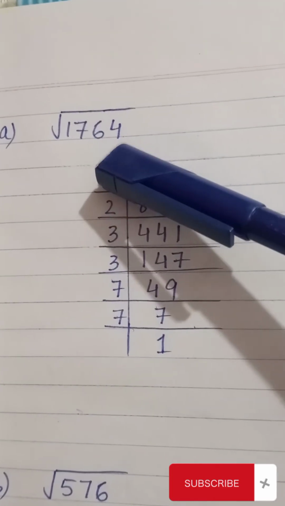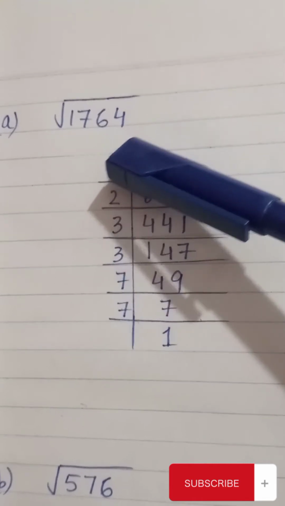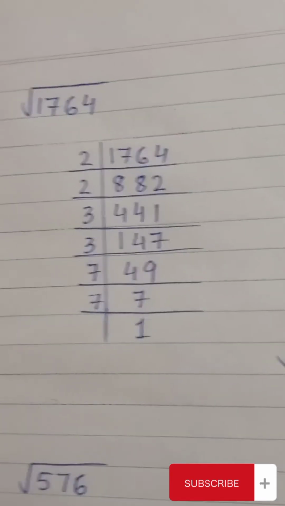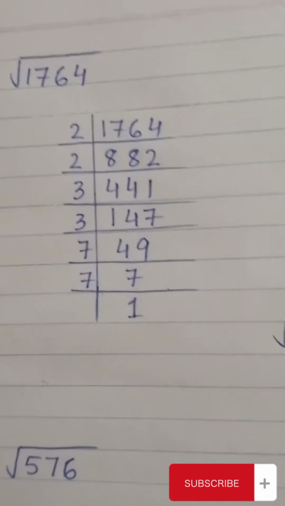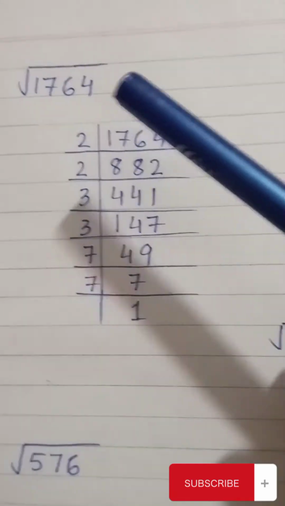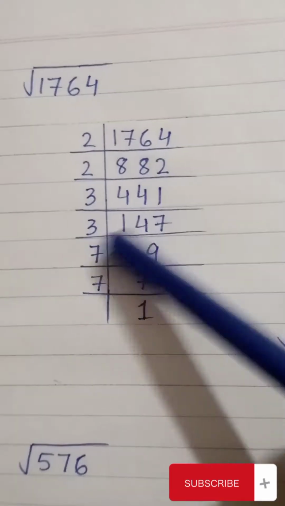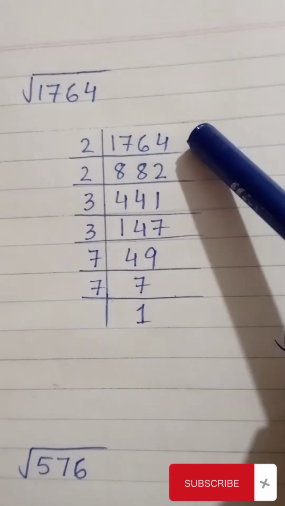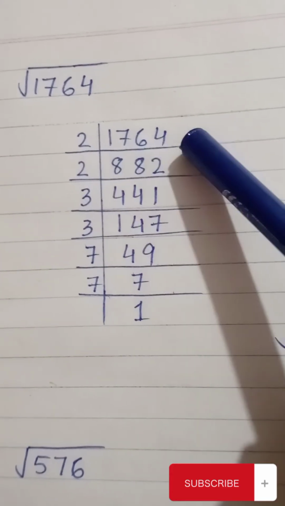Here I am applying the prime factorization method. As we learned in our previous class, we make this scale and find the prime factors of the whole number 1764.